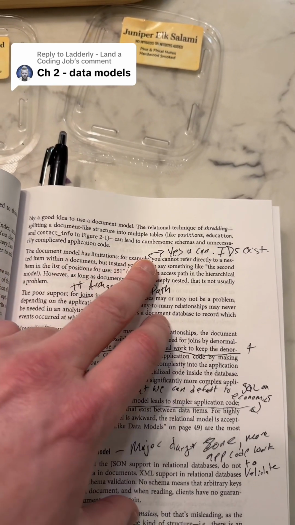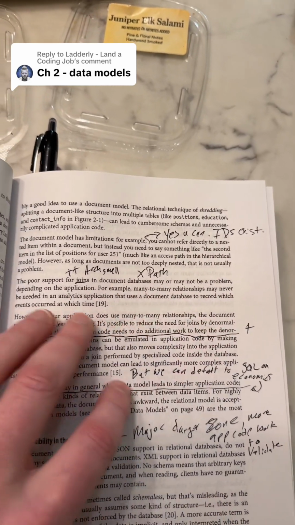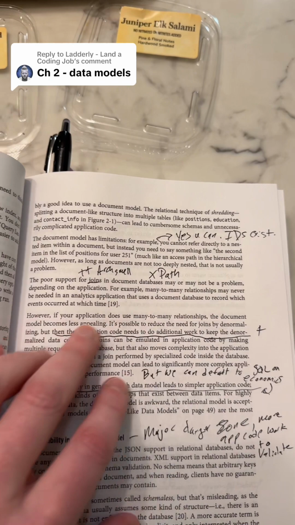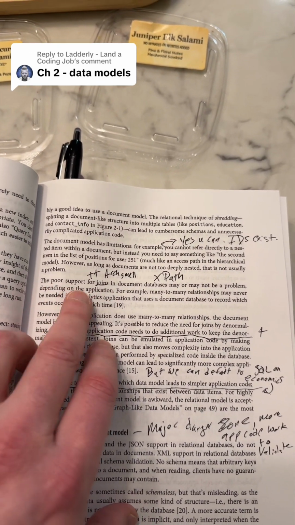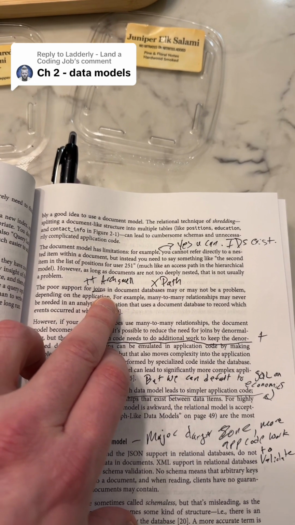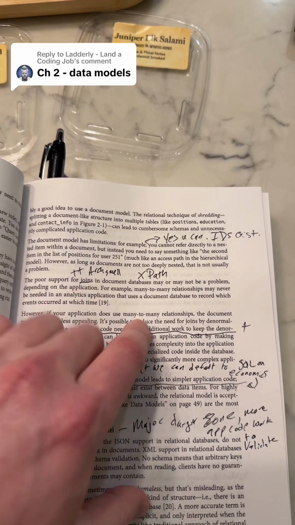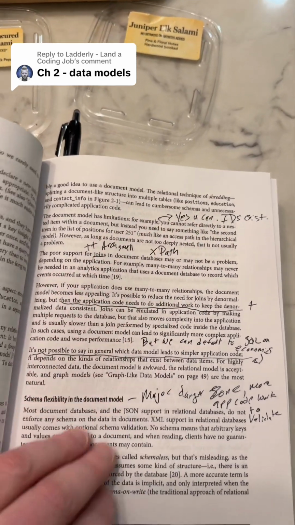He says you can't directly refer to a nested item in a document. You can. I mean, just think about HTML. HTML is a hierarchical document representation, and you can have an ID on an HTML element. But this is really true: if you need support for joins, that's a really good indication that you want SQL. XPath will be an example of a query language on the DOM.